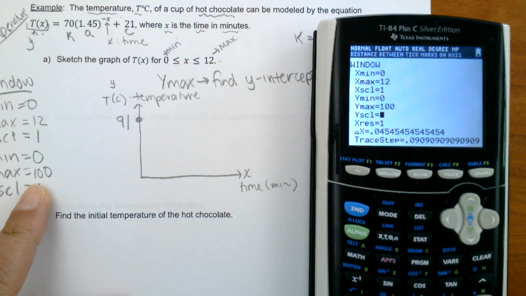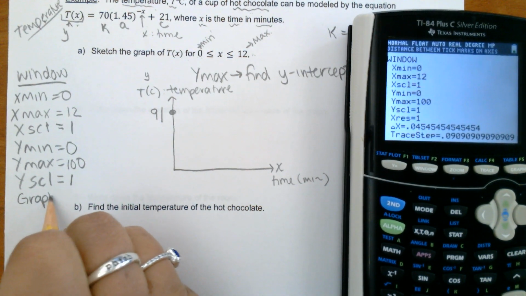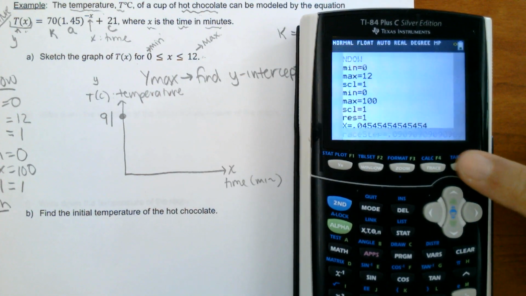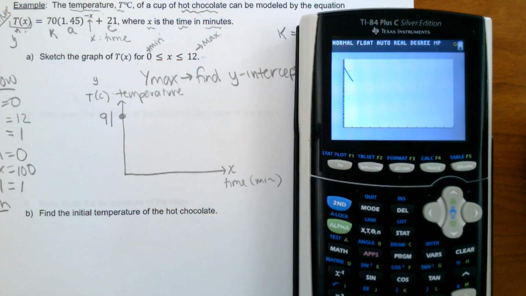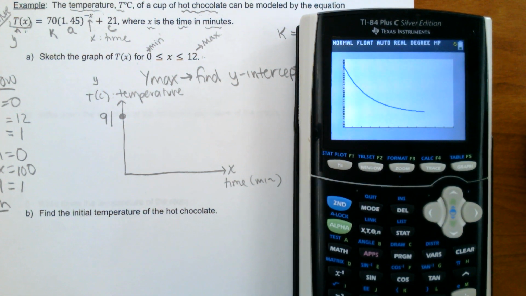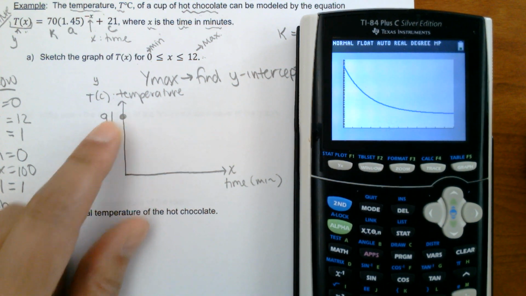So now after all of this is over, what you're going to push is the graph key. And the graph key can be found right here. It says graph. So let's press it. Pretty slow, but I'm used to my phone, which is a little bit faster than graphing calculators these days. Okay, so as you can see on the graphing calculator, we have a y-intercept of 91.